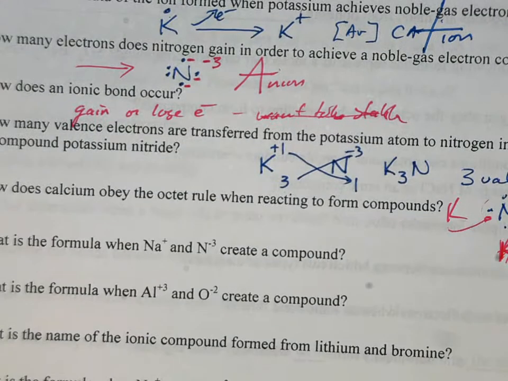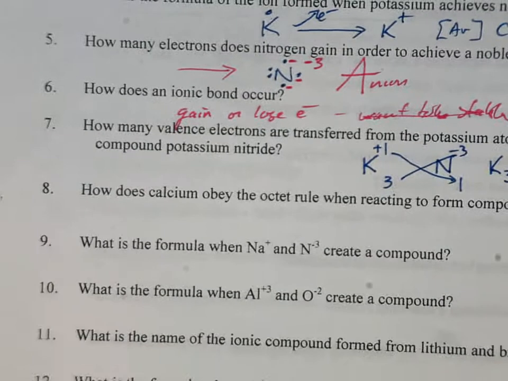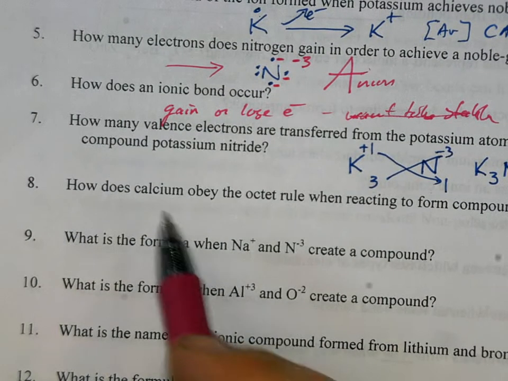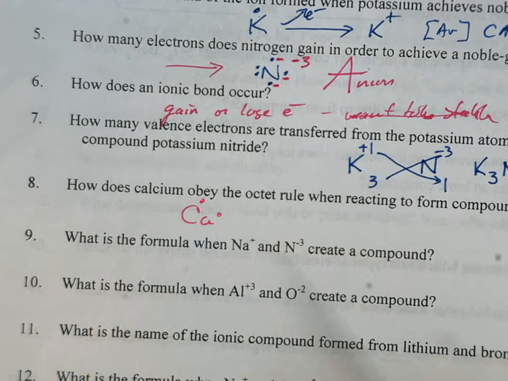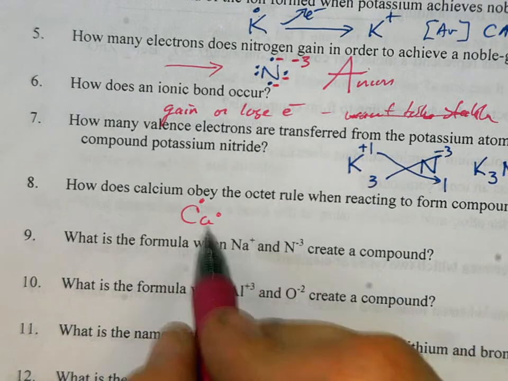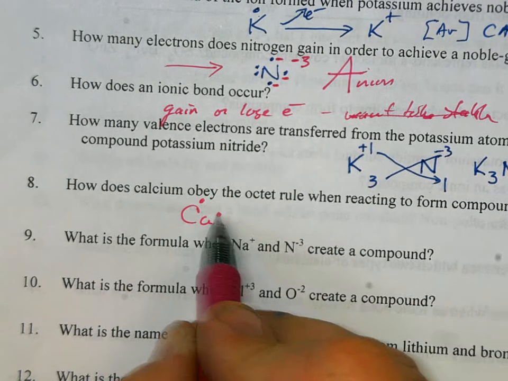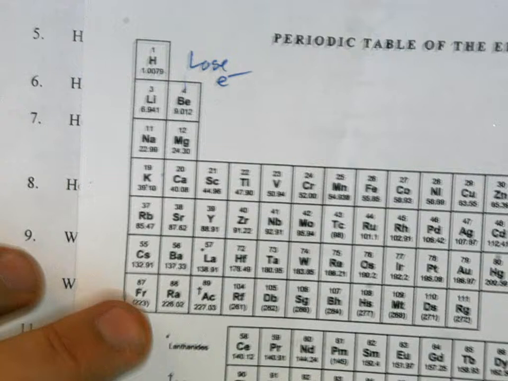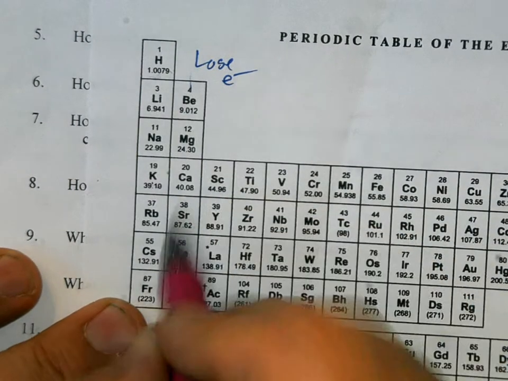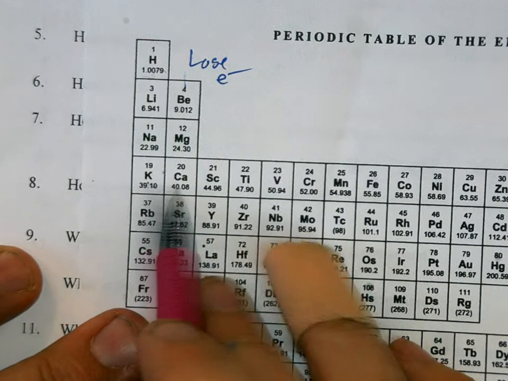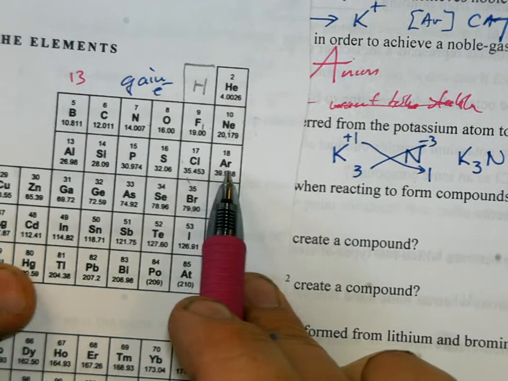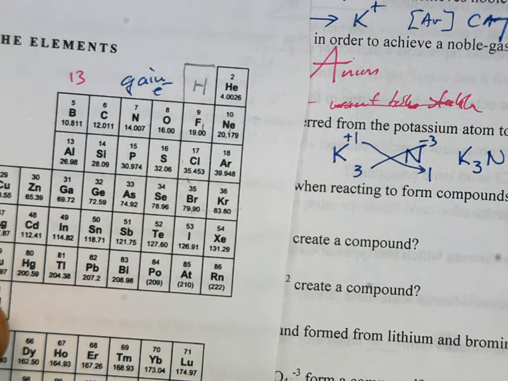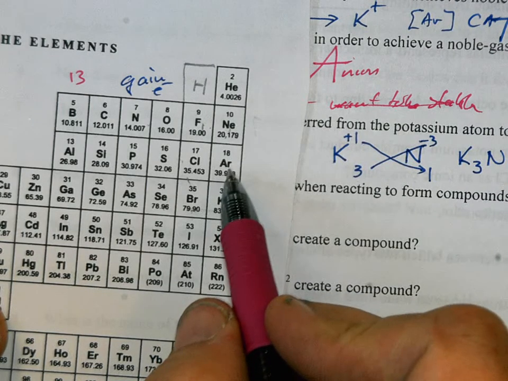Number 8, how does calcium obey the octet rule when reacting to form compounds? Because calcium starts off with a 2+ charge, it wants to get rid of those 2 electrons. Calcium is right here, and it's going to lose its 2 valence electrons, its 4s electrons. It's going to have its outer shell now, very much like argon electronically, but it's going to have that +3 charge because it's got 3 more protons in its nucleus than argon does.